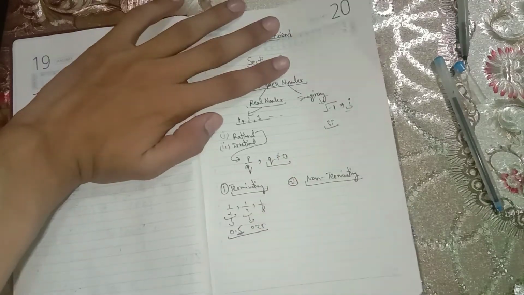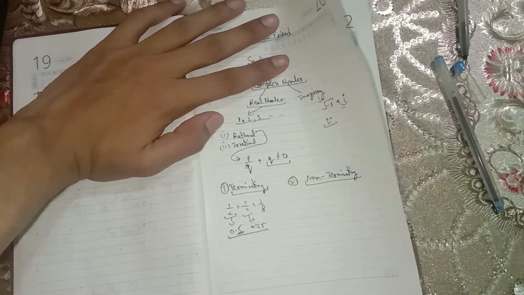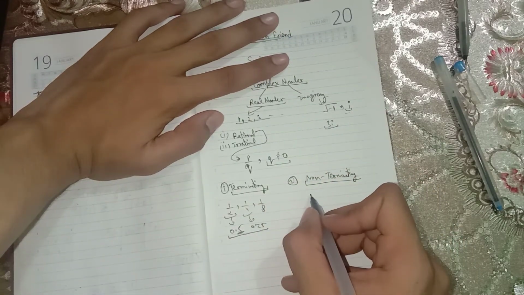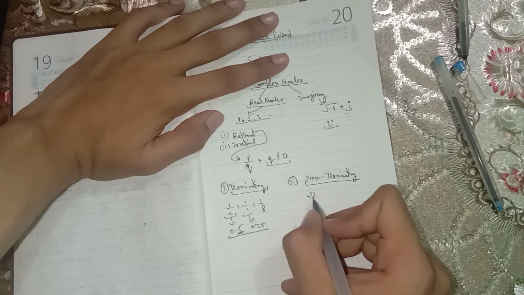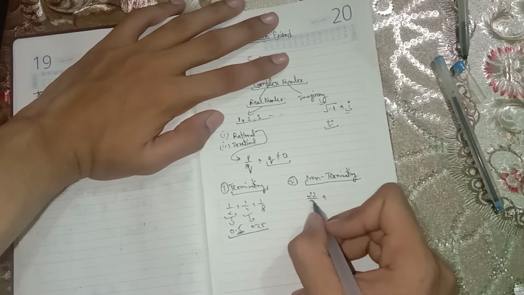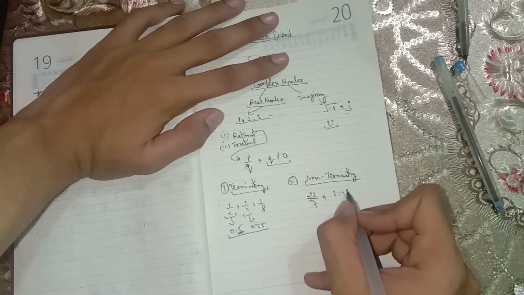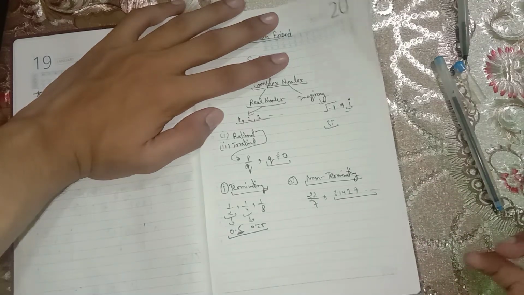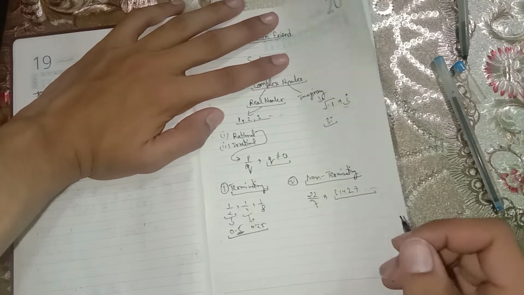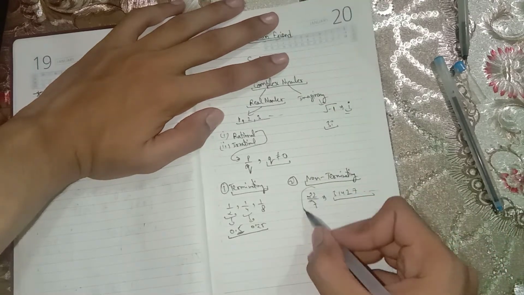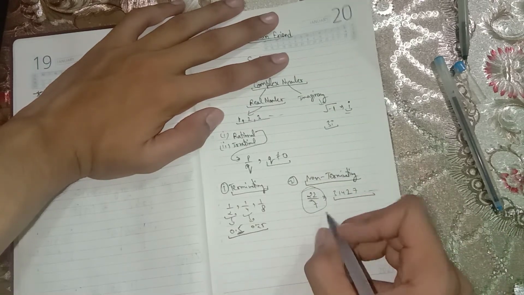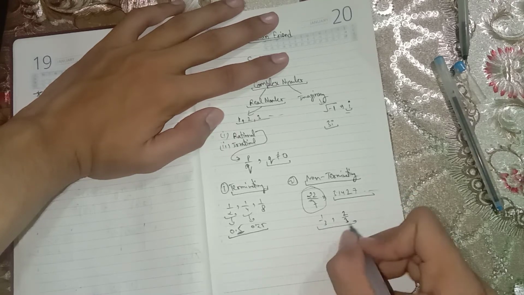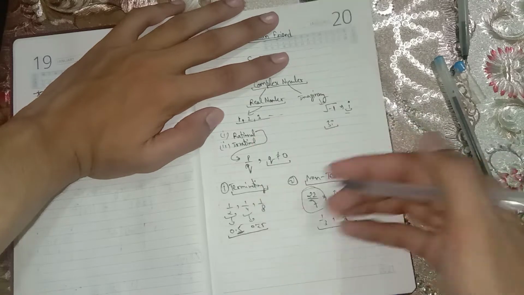But in case of non-terminating, we have an example of 22/7, in which if I just divide it, we get 3.1427 something, it will go on to infinity and it will never end. So this is the example of non-terminating. Other examples can be 1 by 3, 2 by 3. These are some examples that never end.